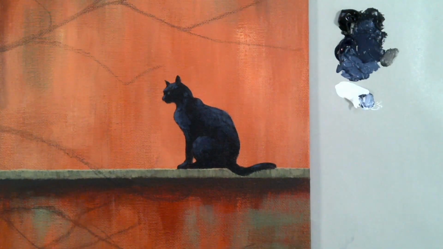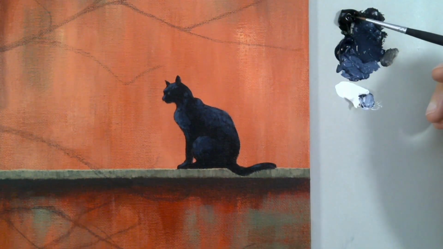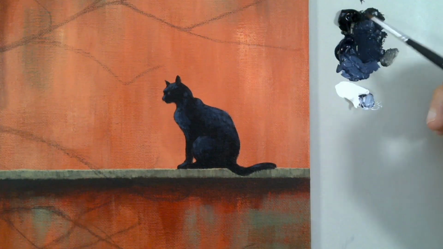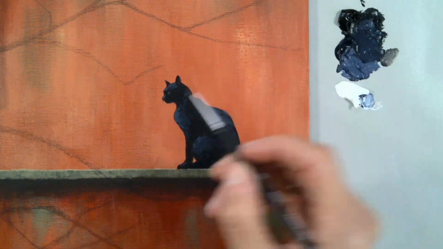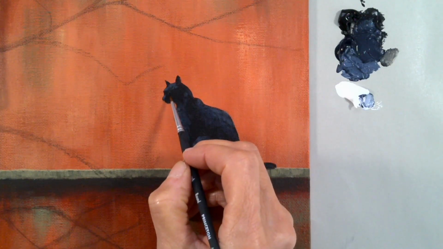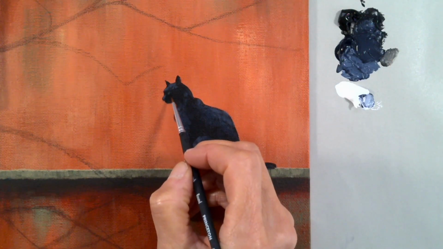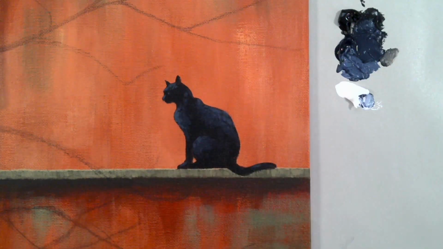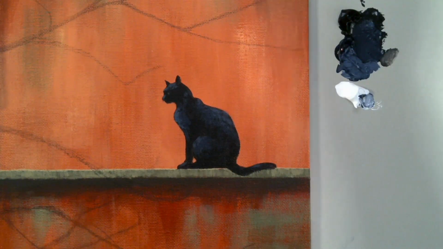Maybe I will take the same number 1 brush, take just black, and I'll see how it goes if I do a dark black here in the eye. If it will soften it, it's just a hint.